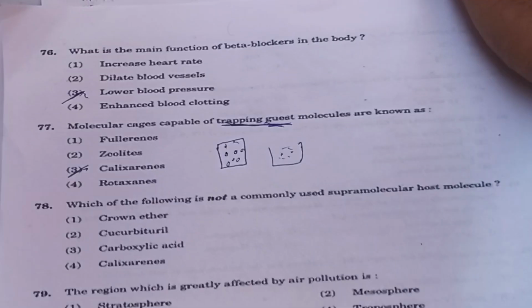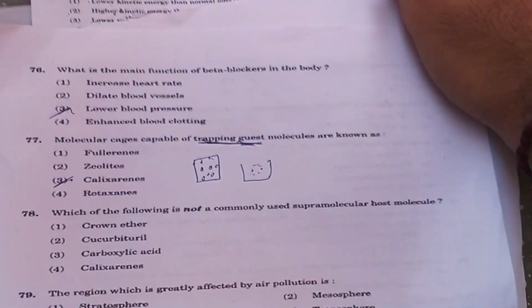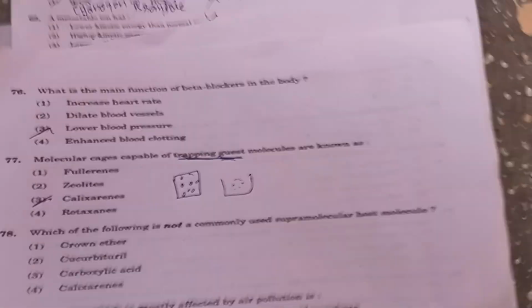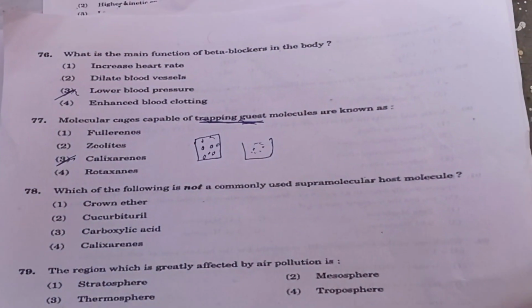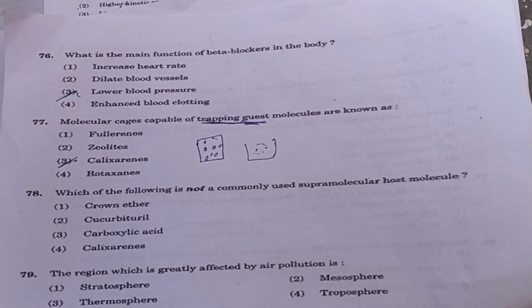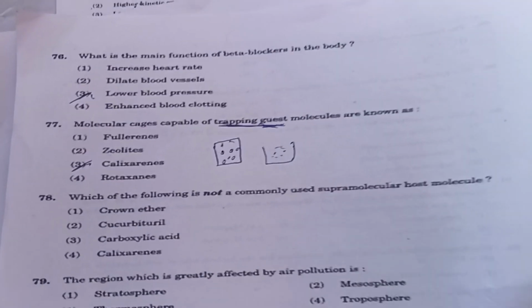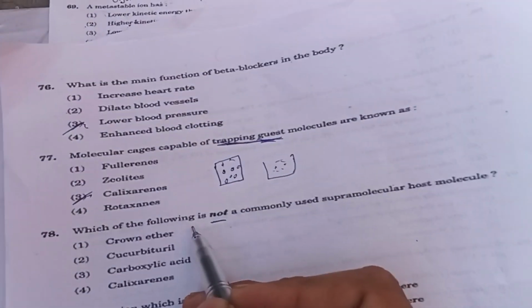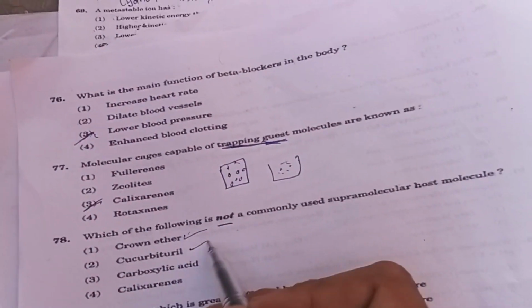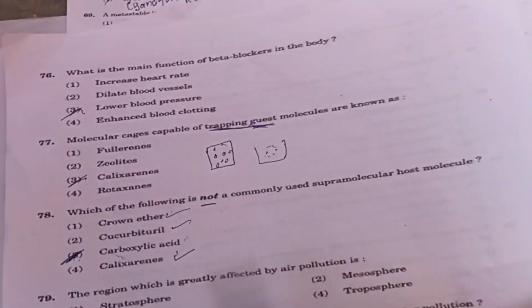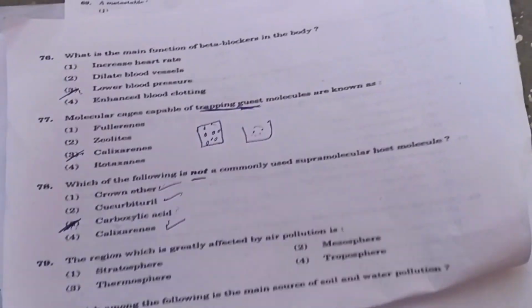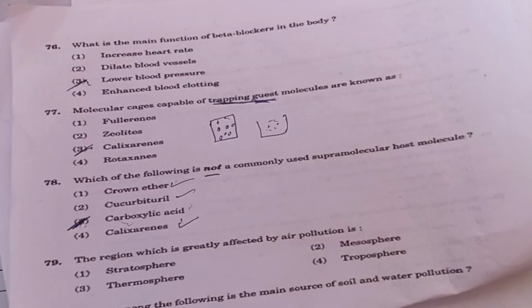Okay. The next question is also like that. Which of the following is not commonly used as a supramolecular host molecule? They are asking which is not commonly used. You already discussed that crown ether is used, and this is used, and calixarene is also used. So carboxylic acid is not used as a supramolecular host molecule since it is acidic.